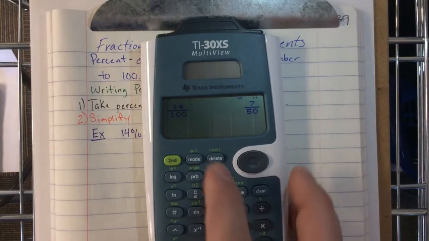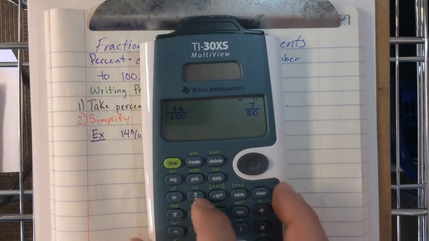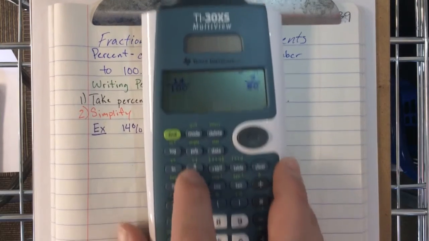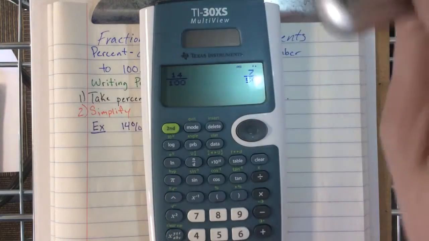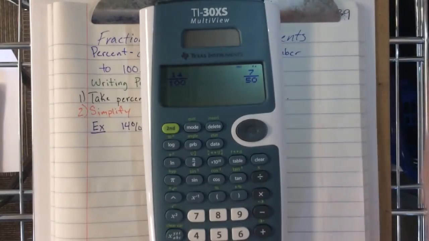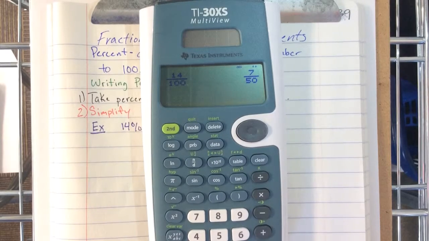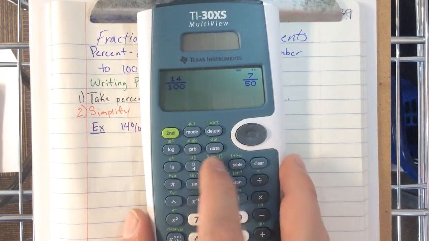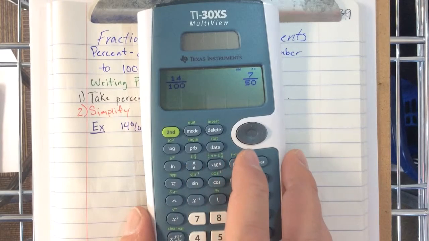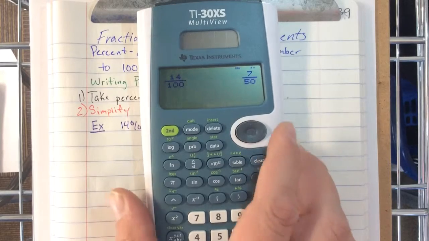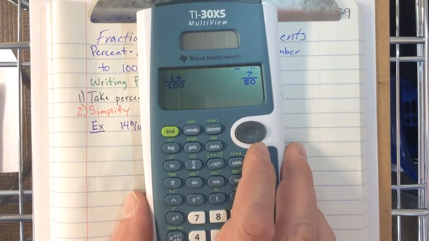The N over D button is in the second column, third row. It clears it up. So on your calculators, we have the N over D button. Everybody, we're good on that? That'll help you simplify your fractions.